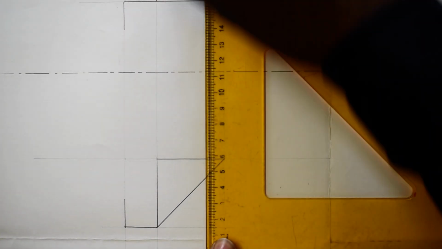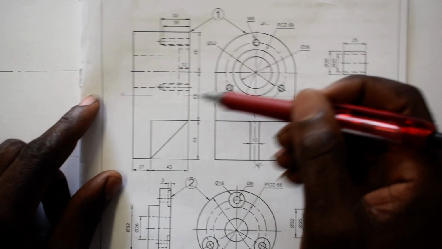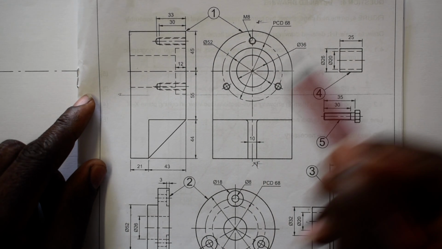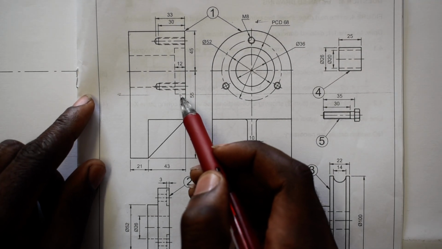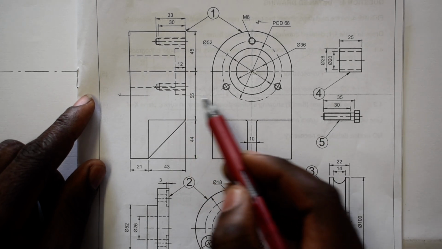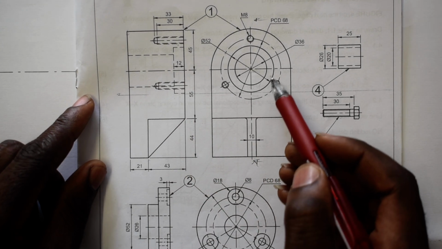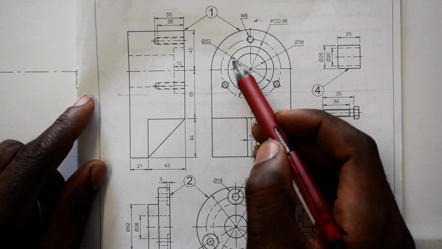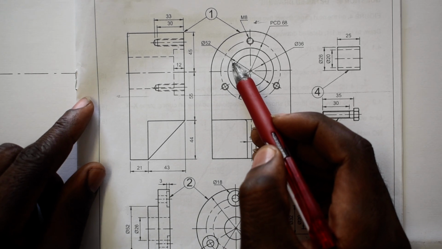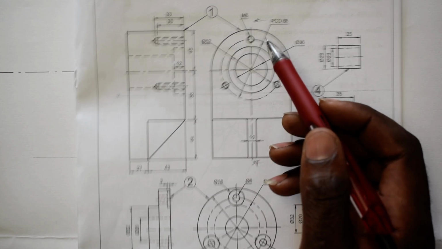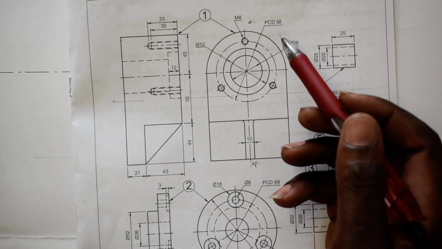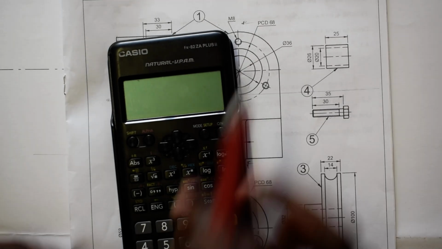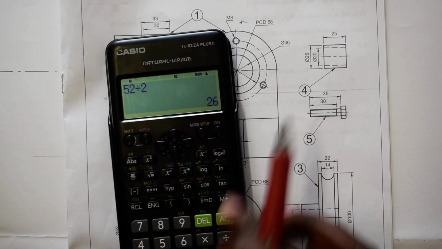So there you go. Then from there, I can have the diameter of this one from here till there. It's diameter 52. So when you say 52 divided by 2, you are getting 26, isn't it?